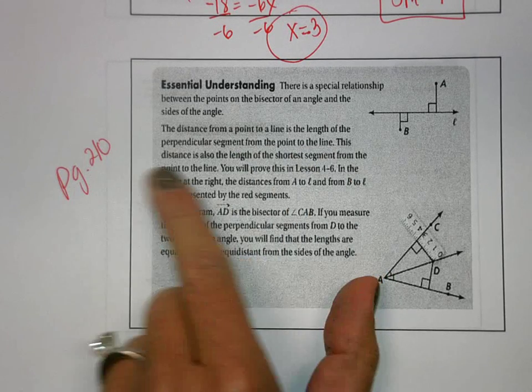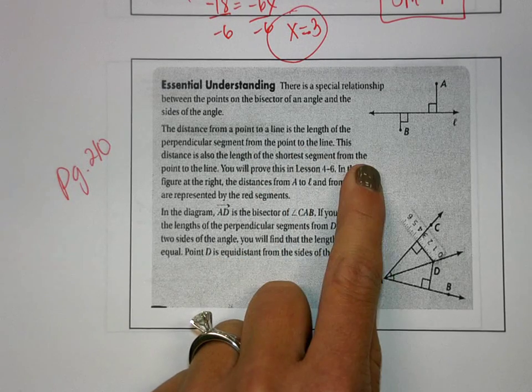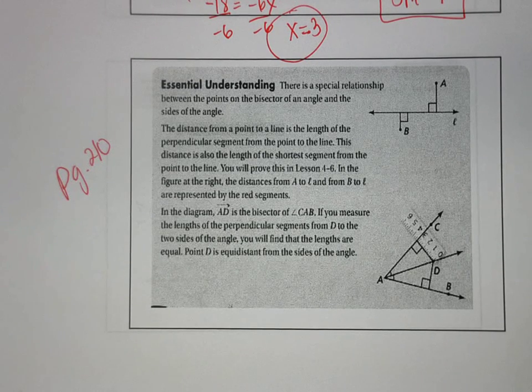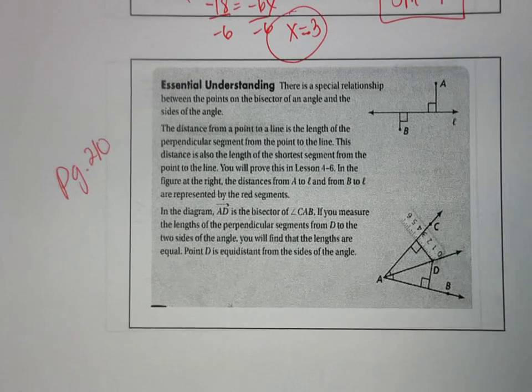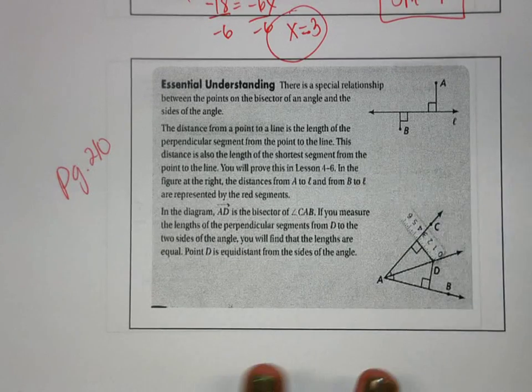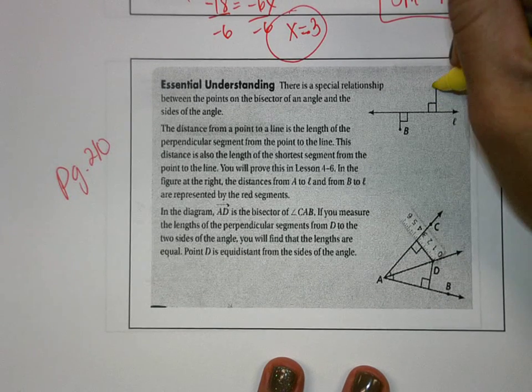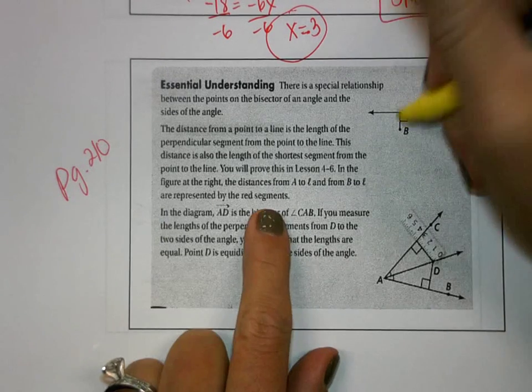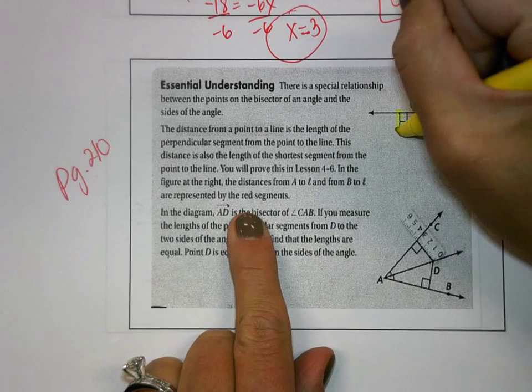This distance is also the length of the shortest segment from the point to the line. We're going to prove this in lesson 4-6, which we're not to yet. But in the figure at the right, the distance from A to L and B to L are represented as red segments, so you can see it there.